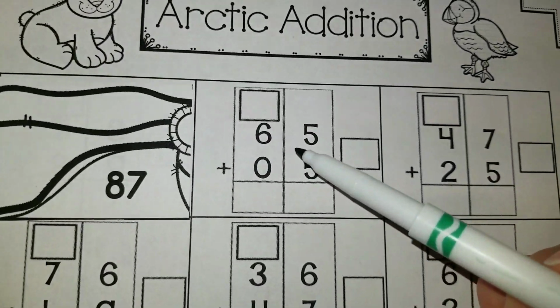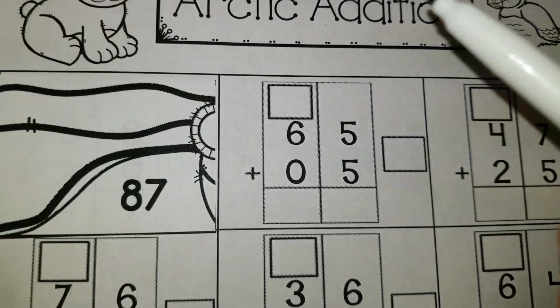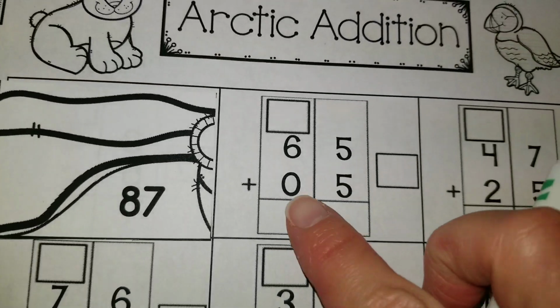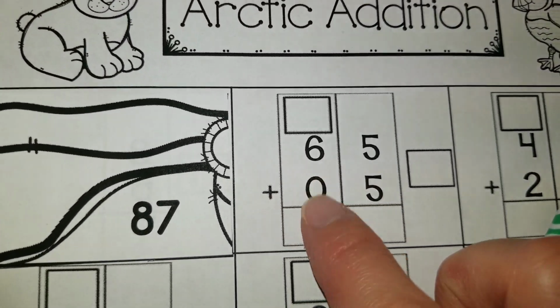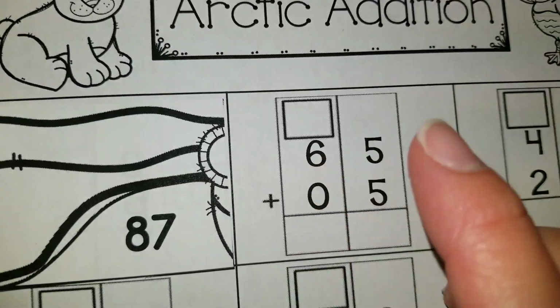Now we have 65 plus 5, only 5. That's why they put a 0 here. When it's only a one-digit number, you don't have a 0 in front, but they put it here so you know that you're adding nothing to 6.